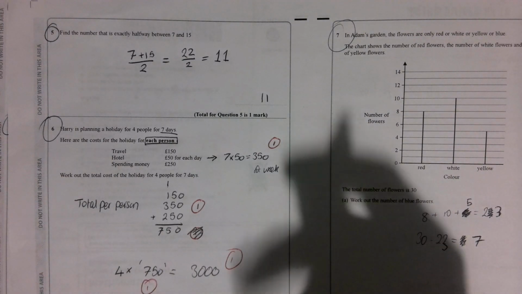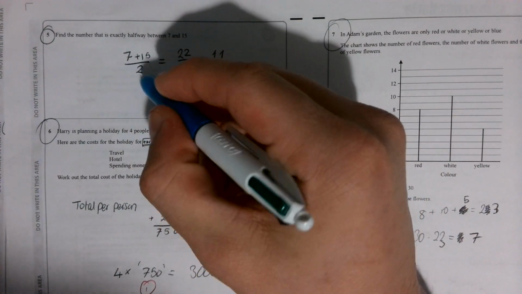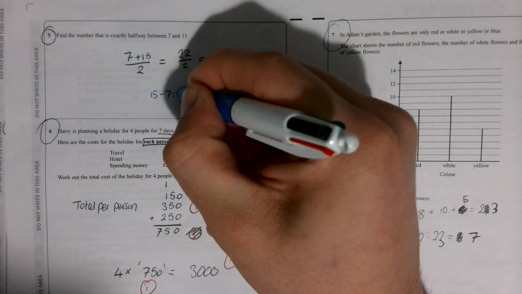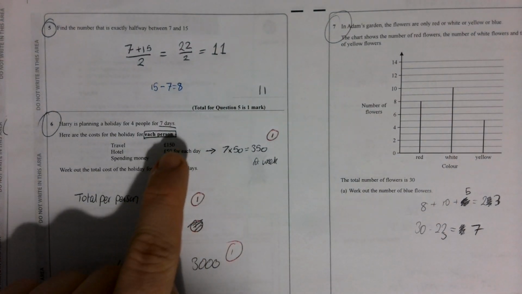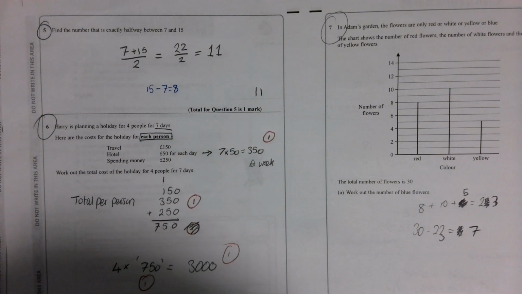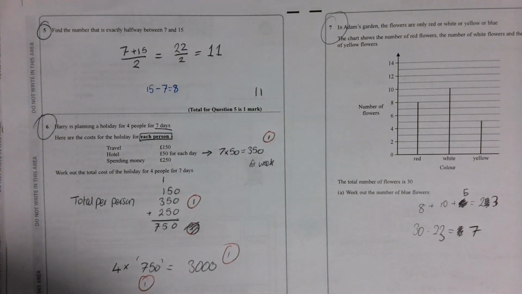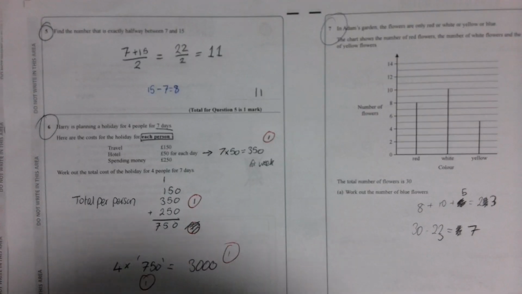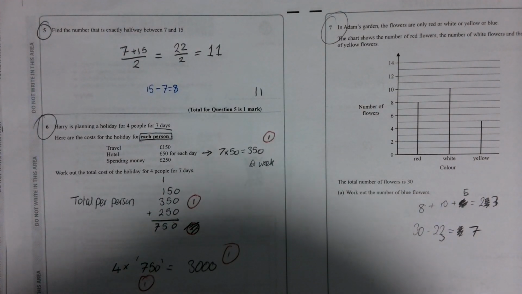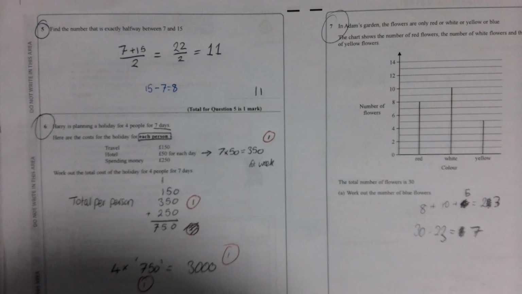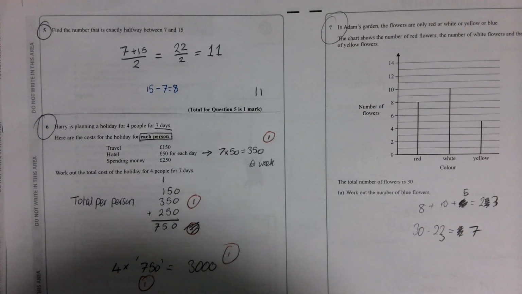Alternatively, and I should have added this in earlier, you could work out the difference between the two numbers. So 15 take away 7 gives you 8, and half of the difference is going to be below your middle number, half of the distance will be above it. So if you divide 8 by 2, you get 4, and you will essentially want to add 4 onto 7 or take it away from 15. That will give you 11.